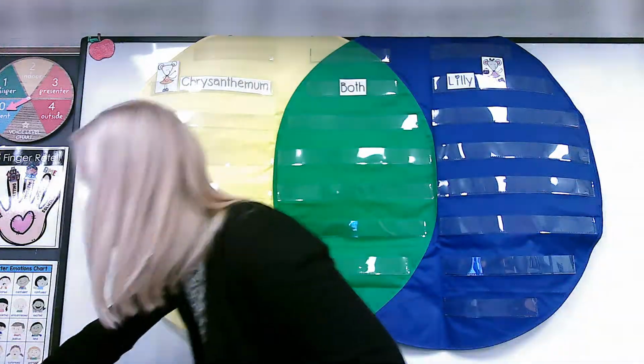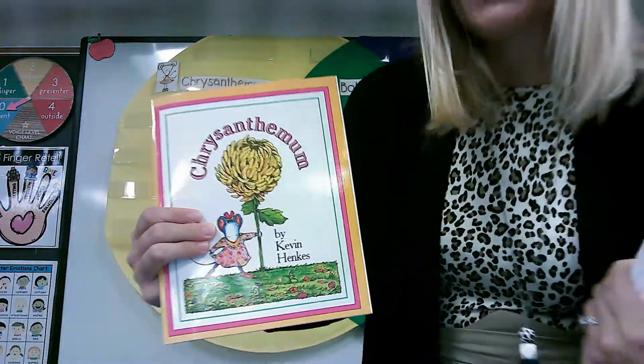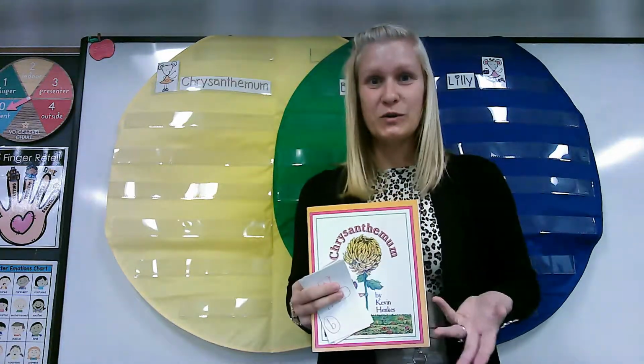And today is actually kind of a special day. We've been talking about how the story we read last week, Lily's Purple Plastic Purse, and the story we read this week, Chrysanthemum, are both written by the same author. That author is Kevin Henkes, and we talked about how his name is on the front of the book and how he's a special author because he also is the illustrator. In his stories, he writes the words and draws the pictures. Today we're going to be comparing his two stories that we've read, Chrysanthemum and Lily's Purple Plastic Purse.